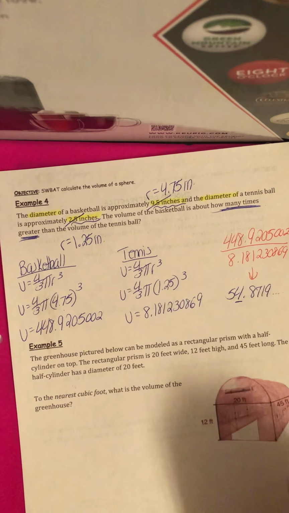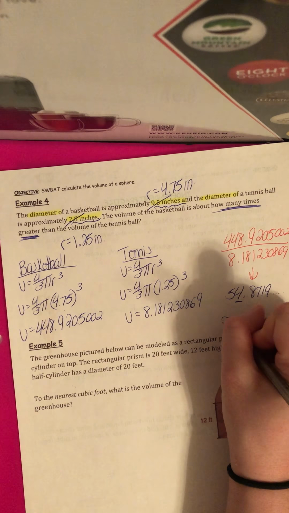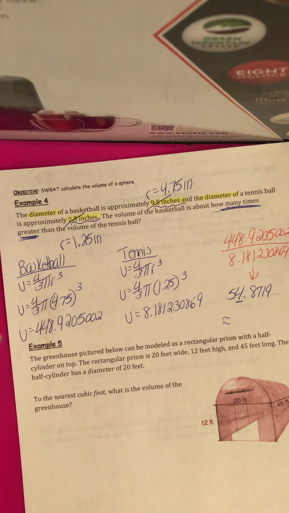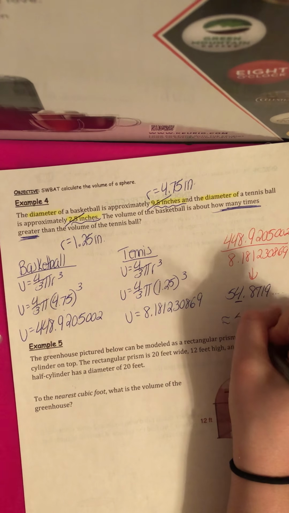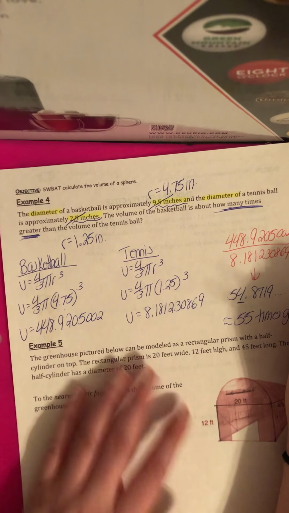So I want to round to the nearest whole number. The 8 tells me to round up. So it would be about, that's like the approximately symbol, it's like 2 squiggles. So it's about 55 times greater.